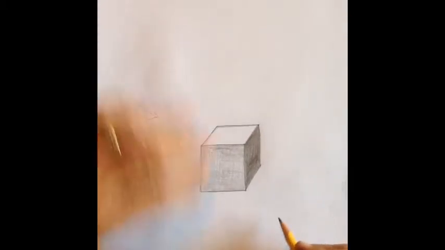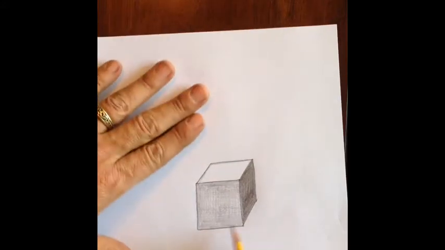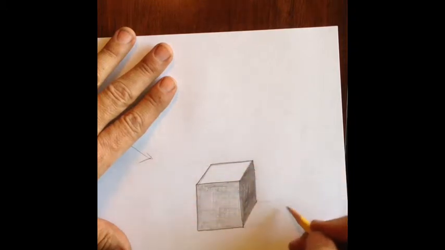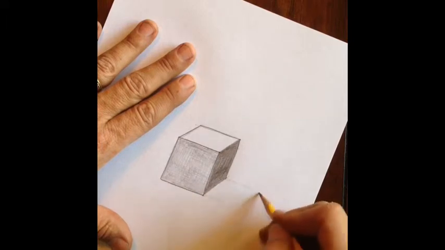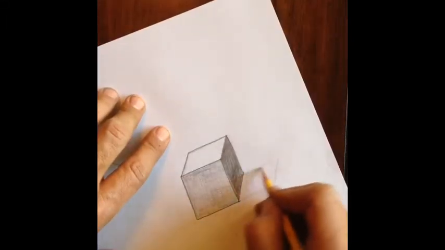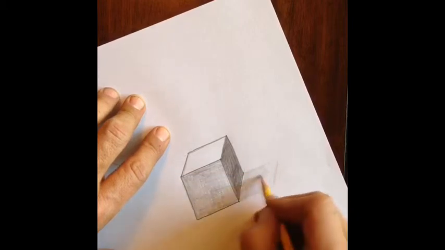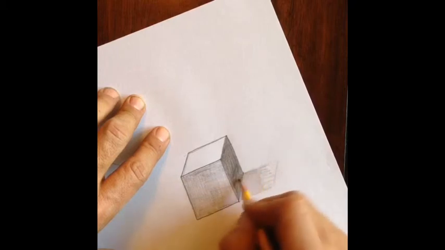There's the cube. Now, I'm going to do what's called a cast shadow. This is the shadow that you see when you're walking and the shadow follows you. So it's going to follow this line here, and it's going to come up here and it'll probably be parallel to this. So again, let me find this, here and here. There we go. And this cast shadow will probably be fairly dark too.